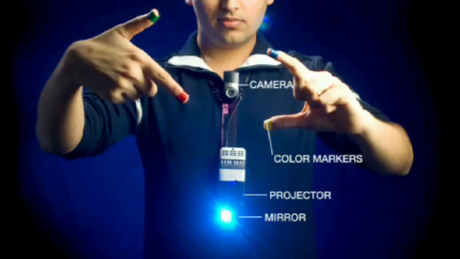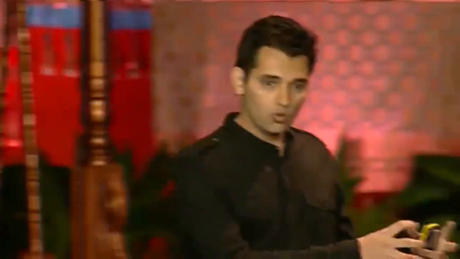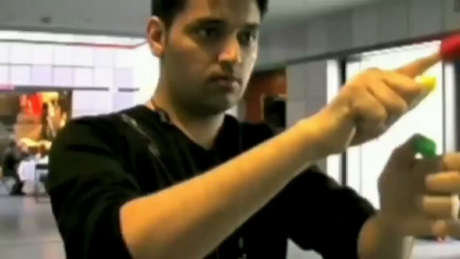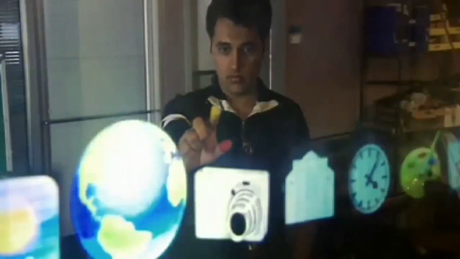the Sixth Sense device. But the most interesting thing about this particular technology is that you can carry your digital world with you wherever you go. You can start using any surface, any wall around you as an interface. The camera is actually tracking all your gestures. Whatever you are doing with your hands, it's understanding that gesture.